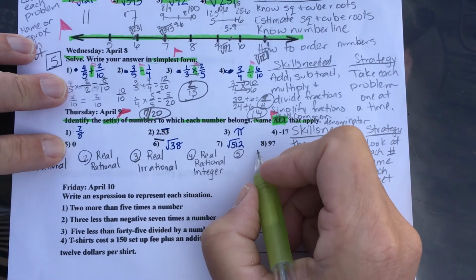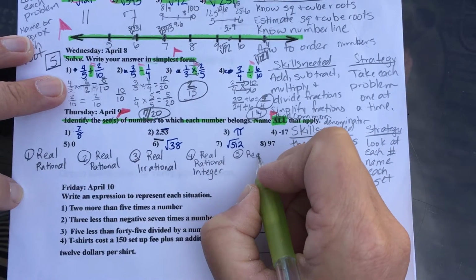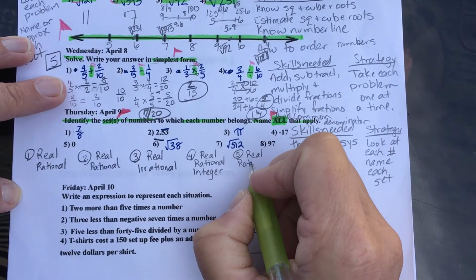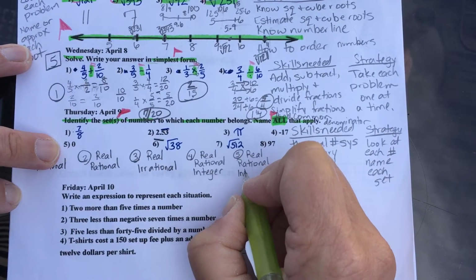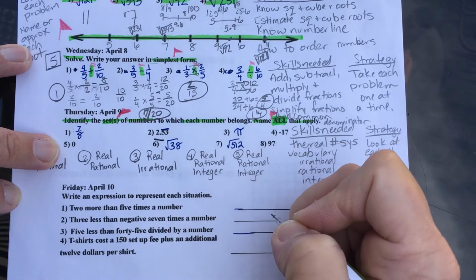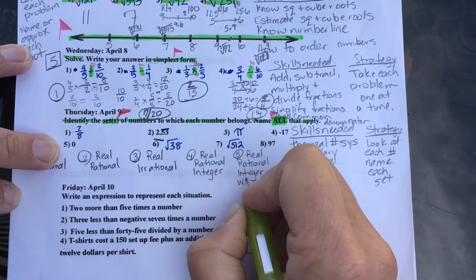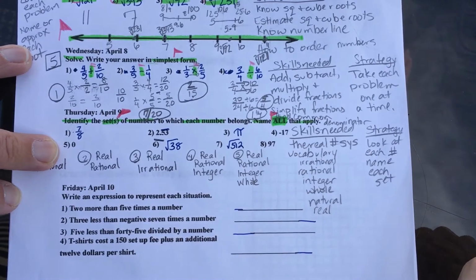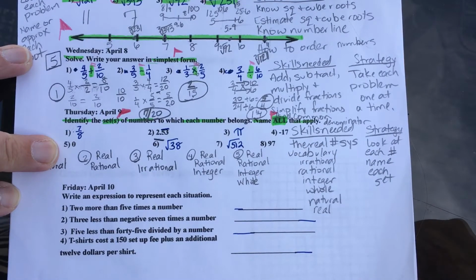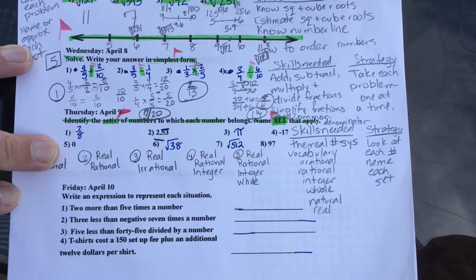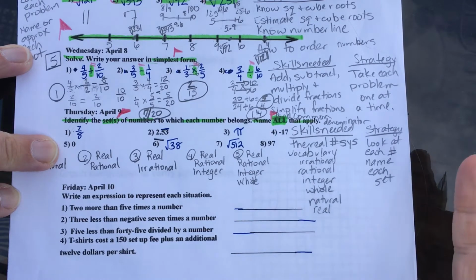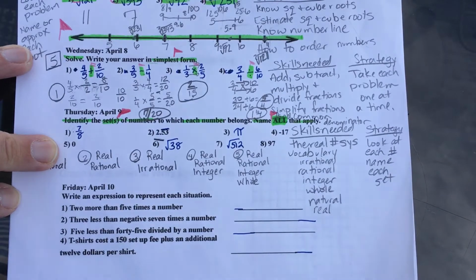Number 5, 0. 0 is real. It is rational. It is an integer. I can put it on the number line. And it is a whole number. It is not a natural number because you cannot have 0 of something. And not only that, but the natural counting numbers are 1, 2, 3, 4, 5, 6, 7, 8, 9, and so forth.